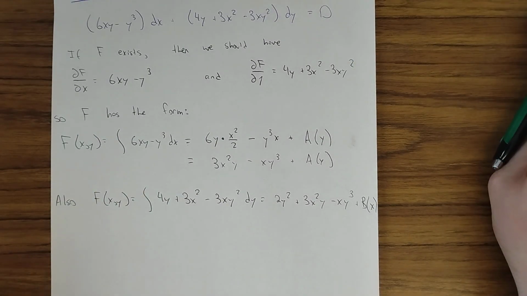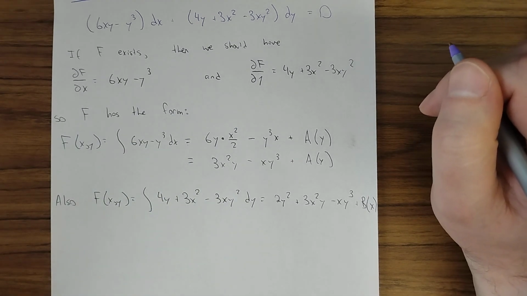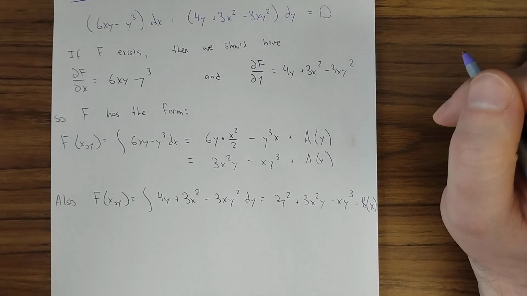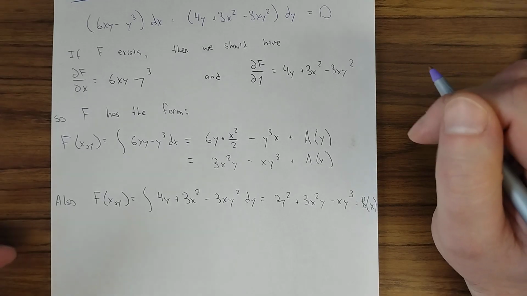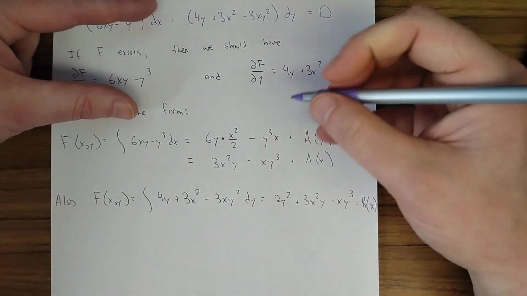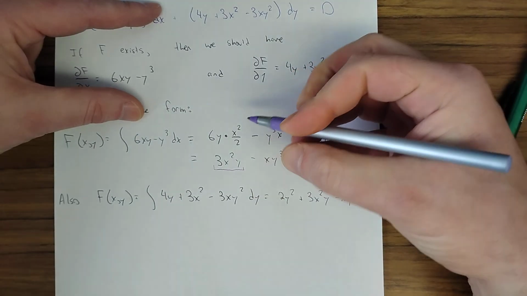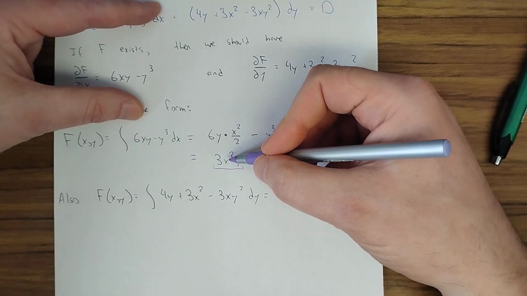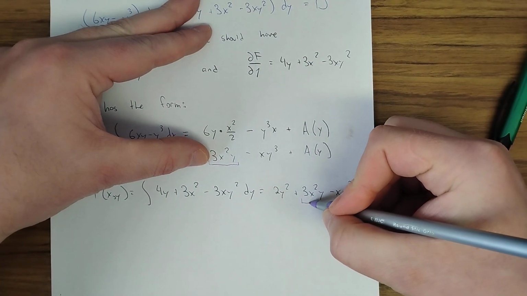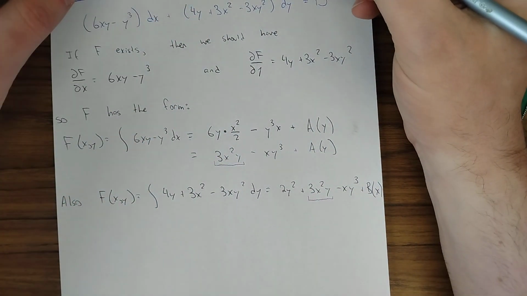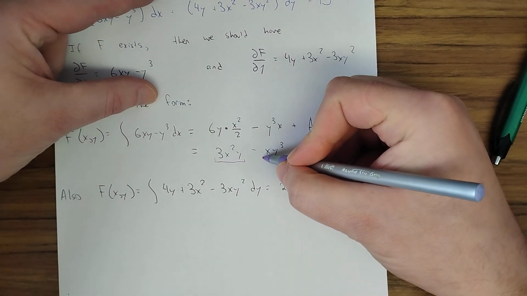So what I have here is two pieces of information about f, and the miracle of exact differential equations is that these pieces of information don't contradict each other. In other words, any part that depends on both x and y should be in common. So I have a 3x squared y, and I've got a 3x squared y here. And here's another part that depends on both x and y.